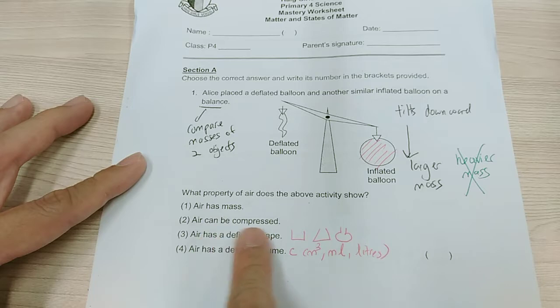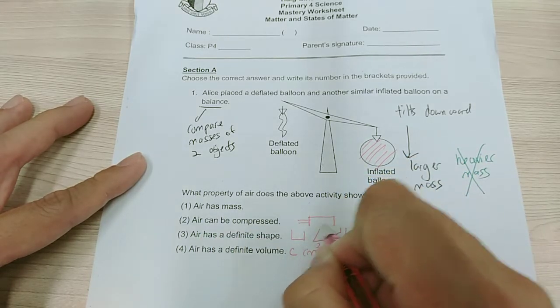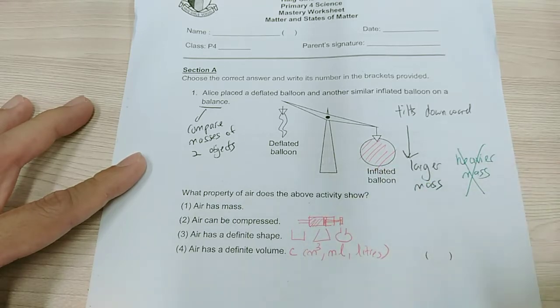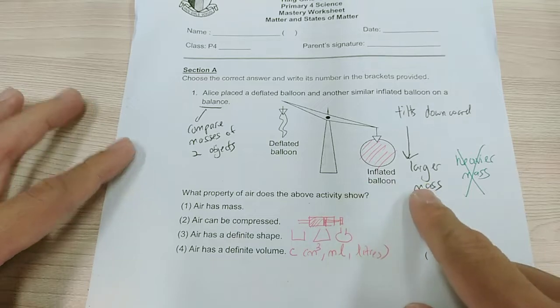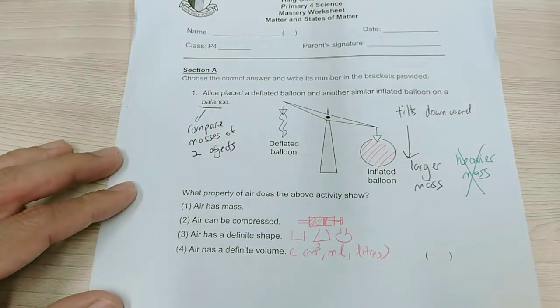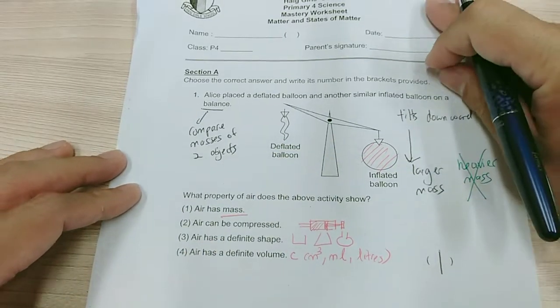It is not about compressing. If you're compressing air, very often you will see a syringe, alright, with a plunger, and that's when we talk about air is being compressed or not. This one, clearly, because of this apparatus called a balance, it is about comparing mass. Therefore, the answer is air has mass.